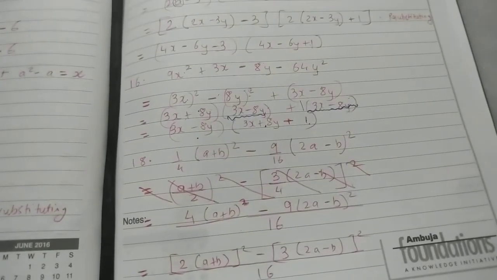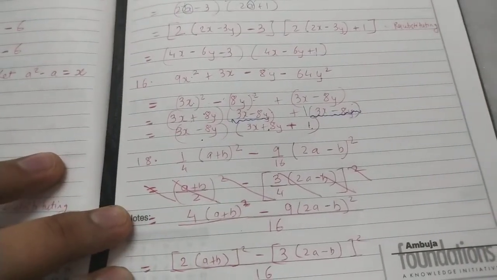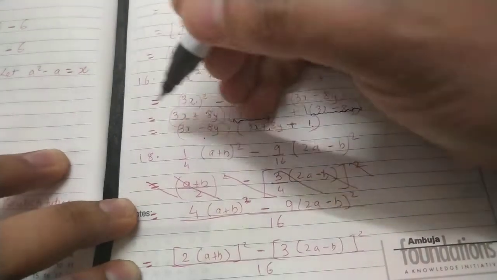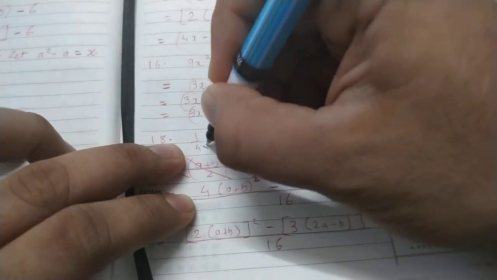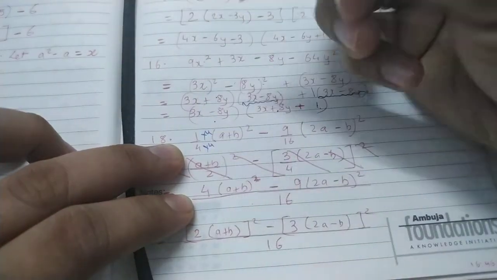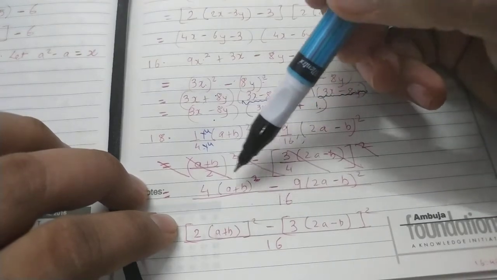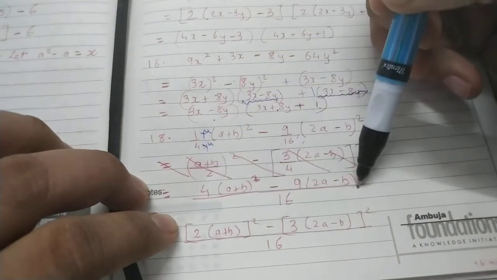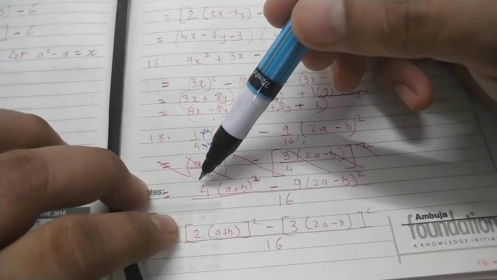So here, since there are brackets involved, there are many ways to do this. What I prefer is to take the LCM and get the denominator the same and common. So into 4 into 4, the denominator becomes 16, which is a common denominator now. So now we have to only worry about the numerator. I won't solve the denominator anymore. Let it be 16. So my focus is on the numerator.